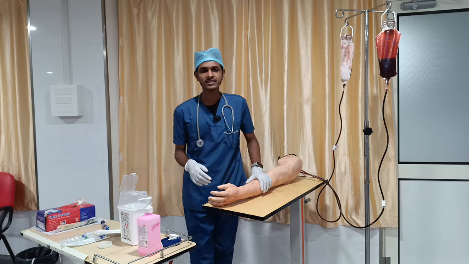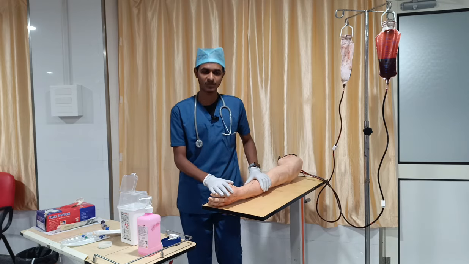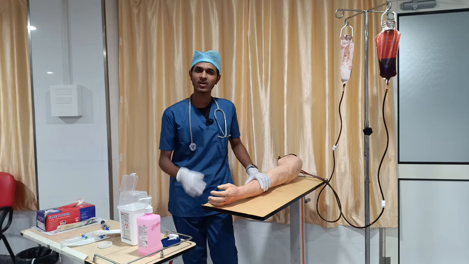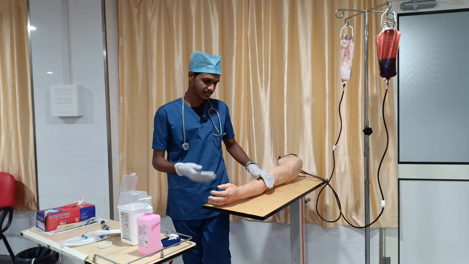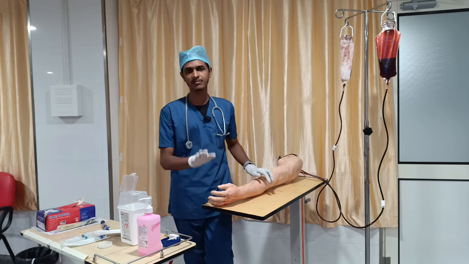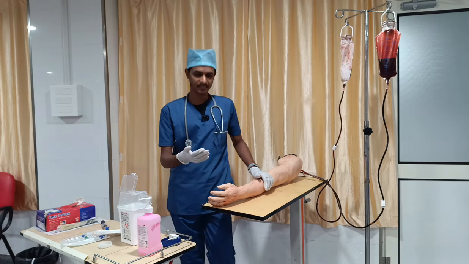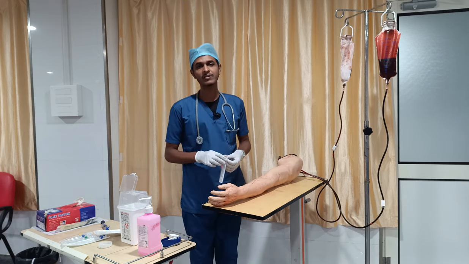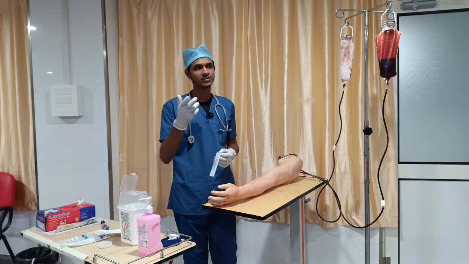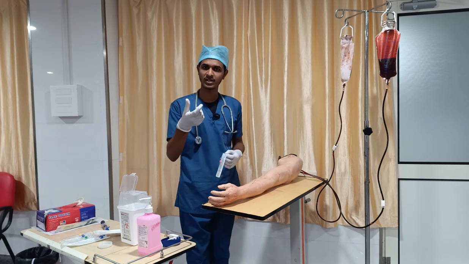Before getting into the procedure, we have to comfort the person and place the person in a comfortable position. At the same time, your comfort is also most important. So if you want to raise the bed, you can raise it, or you can sit in a comfortable position based on your preference. Then we go to the next part, where we are going to insert the cannula. As I told, before inserting the cannula you first have to fix the purpose, for what purpose we are going to insert.